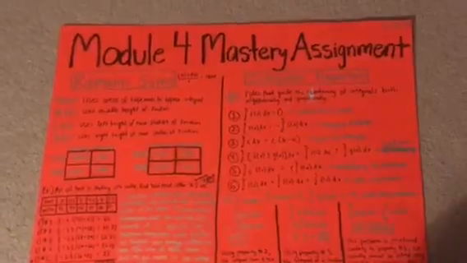So those are 2 topics that I thought might show up on the AP exam for Module 4.